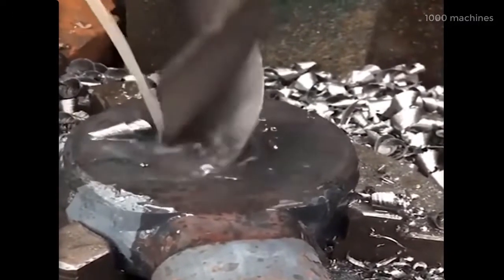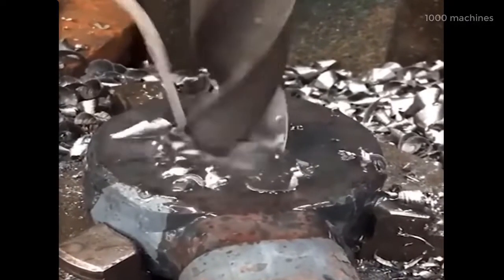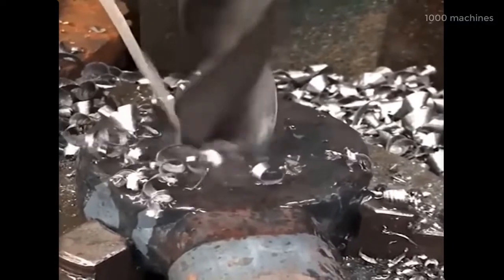If a hole needs to be made in a large part, then a large drill is used. The drill is made of hardened steel, so this drill is very durable.